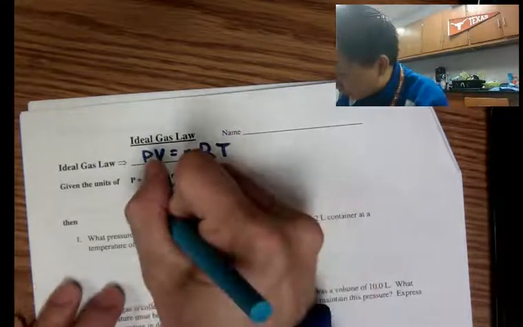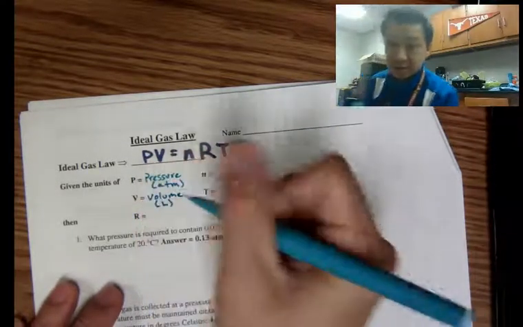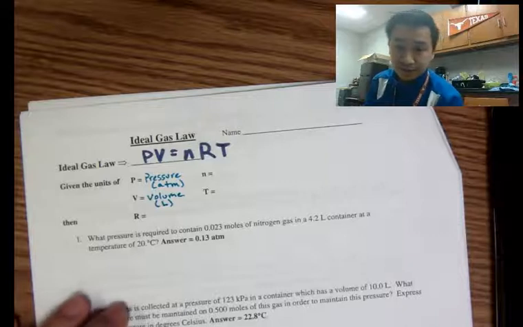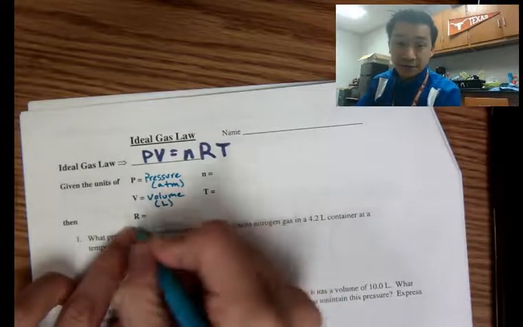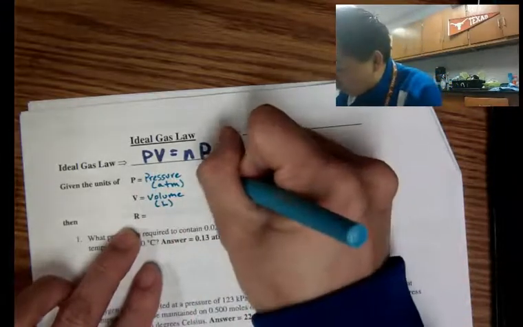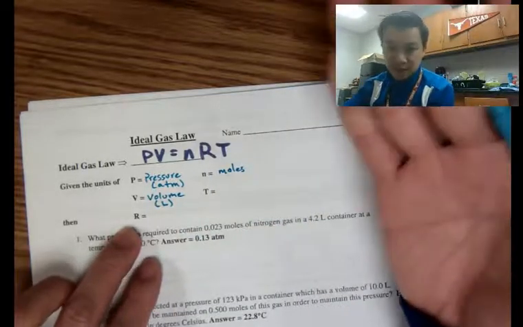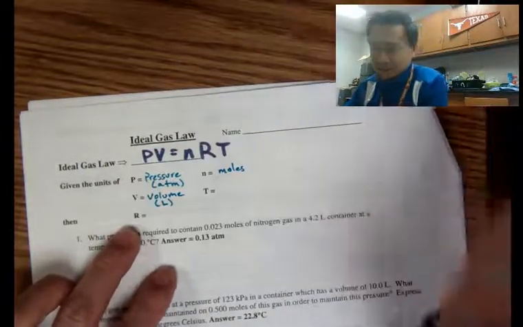Volume is V. It has to be in liters. You have to change it to liters because of the R. This R tells us exactly what units the others must be. N is the number of moles, like how many moles of hydrogen gas, how many moles of oxygen gas, how many moles of any gas, really, just the number of moles.